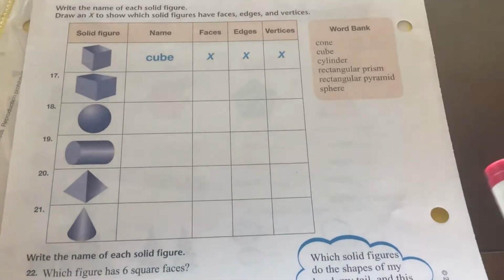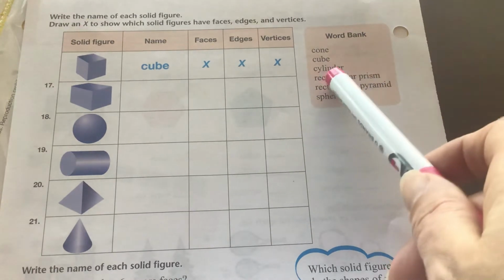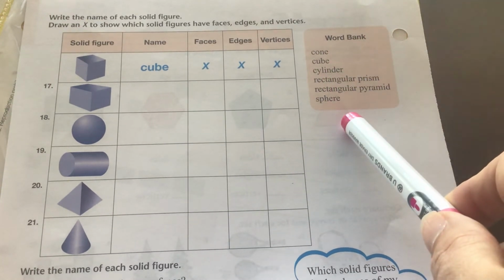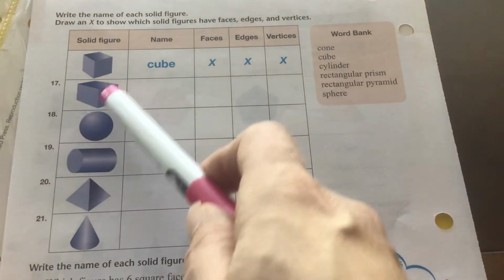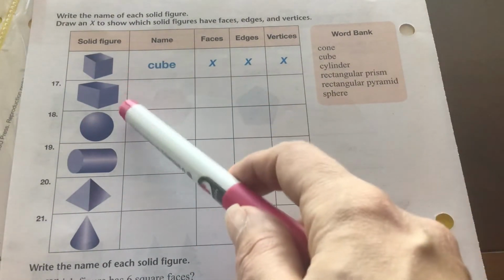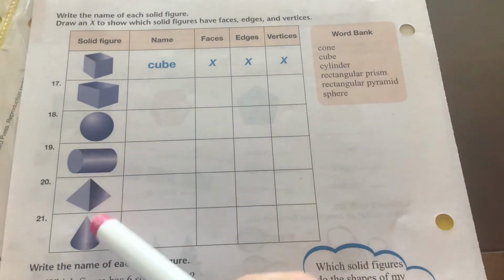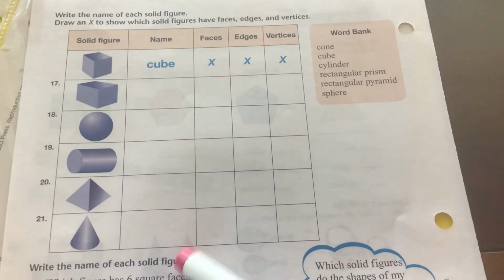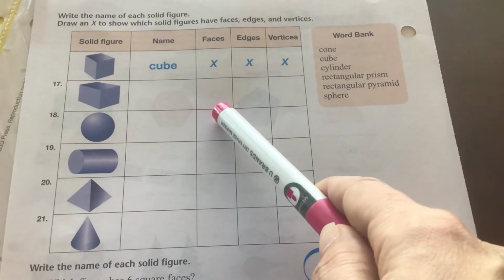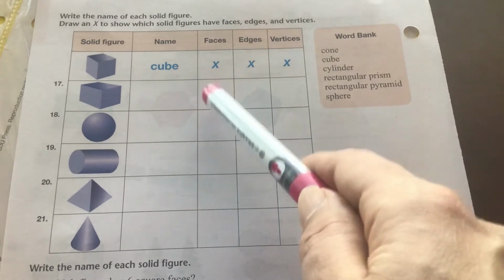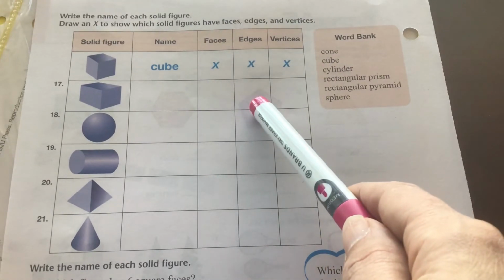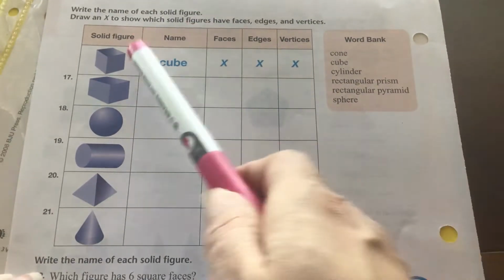On the back, now we've moved from the planar to the solids, your three-dimensional shapes. Here they give you a word bank. So these are the six types of shapes that you're going to be looking at. They did the first one for you, cube, and they want you to label these. So you're going to write the name in this box. You're going to put an X whether it has faces. Does this shape have any flat faces? You'd put an X if it does. If it has edges, put an X there. And if it has vertices, just like a cube, right?